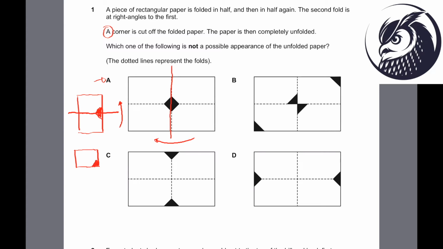And you can see that the darkly shaded corners all align perfectly into this one little corner on the side, which is the one that we cut off. And therefore, option A, because the dark shaded corners all align, is a potential scenario where we cut off a corner, like shown here, and when we unfold it, it shows us what option A looks like.